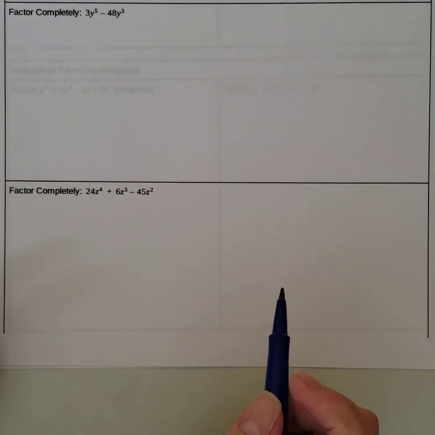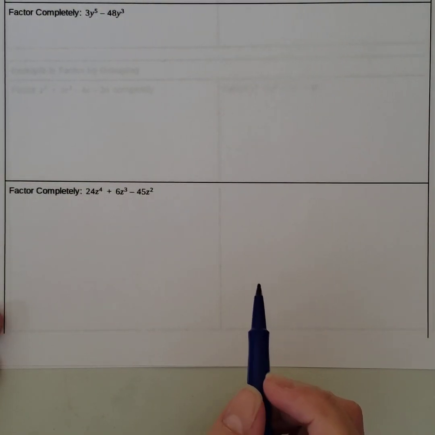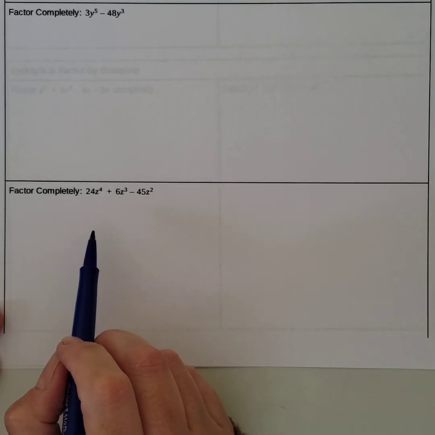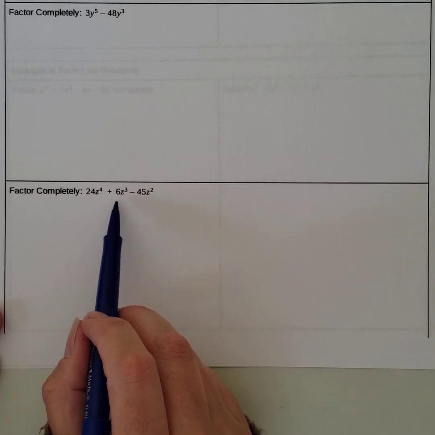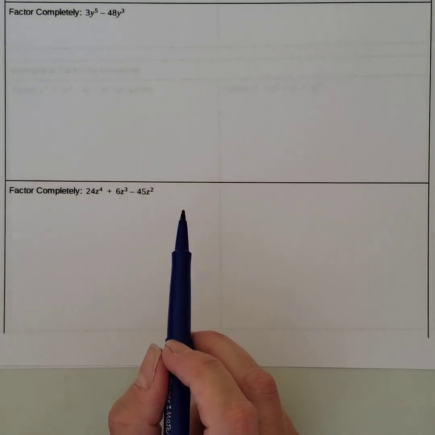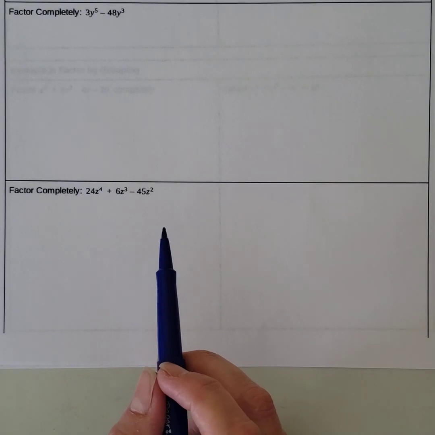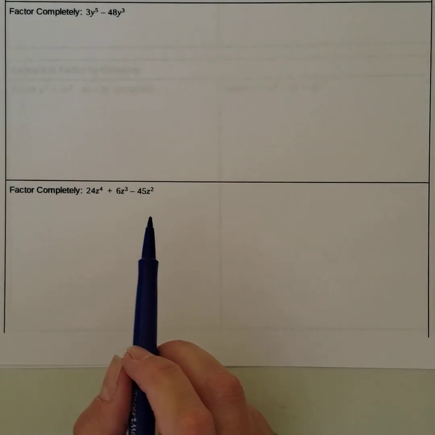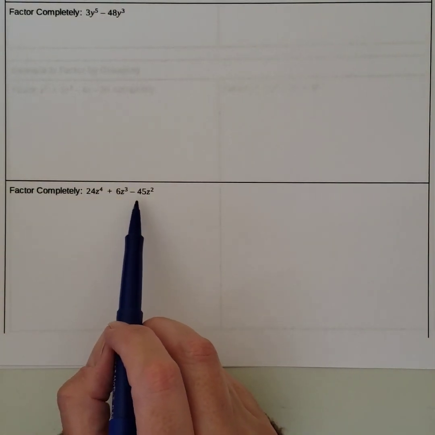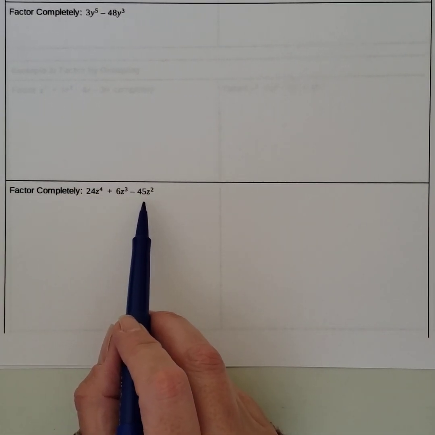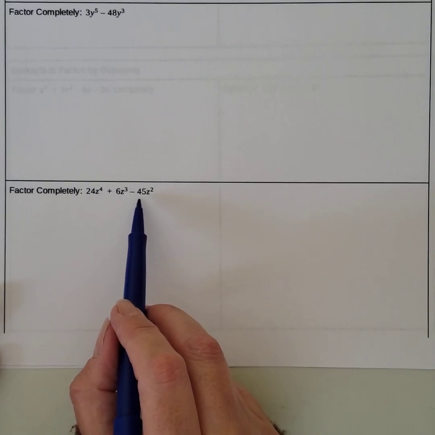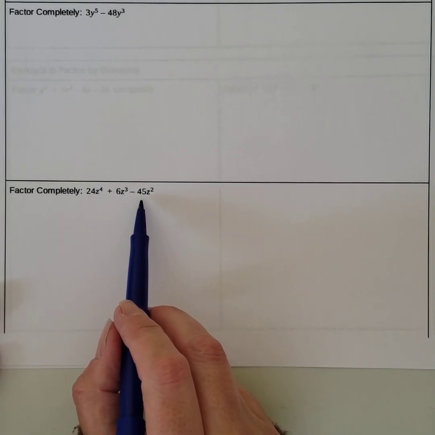The third example, we have 24z to the fourth plus 6z to the third minus 45z squared. So our first step is to still factor out the greatest common factor. Since we have leading coefficients that are greater than 1, we need to probably find something that can come out of these. So 24, 6, and 45. 6 goes into 24 and 6 doesn't go into 45. 45 is divisible by 9 and 5.